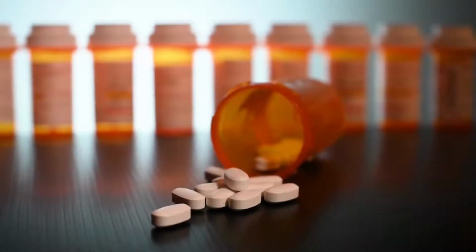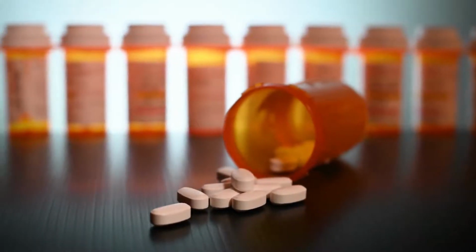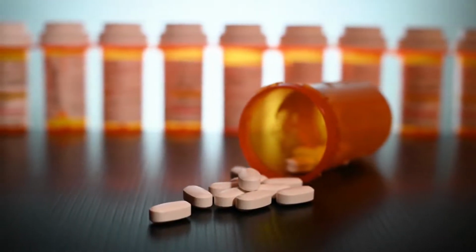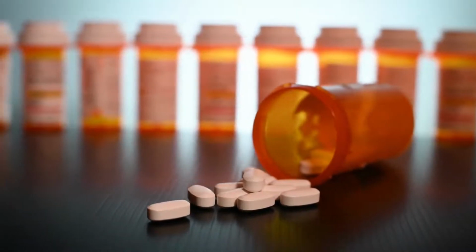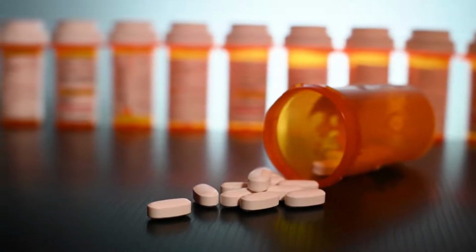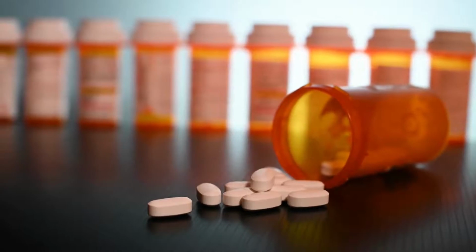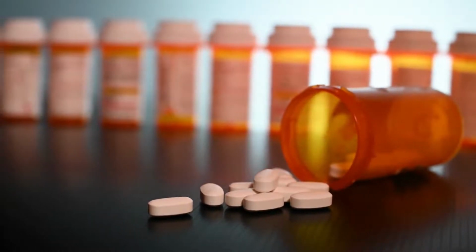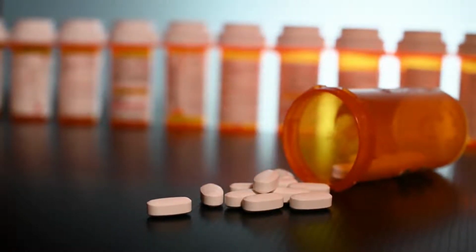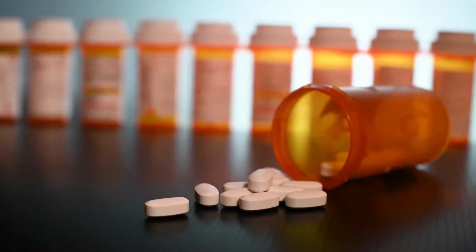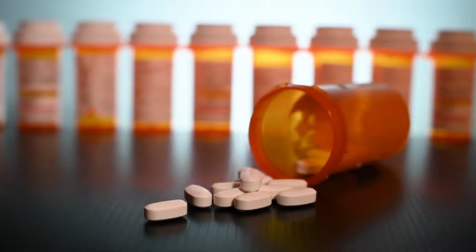What is the relation between RLS and medications? Certain medications have been associated with restless leg syndrome, such as antidepressants, withdrawal from sedative hypnotic drugs, antiemetics, antipsychotics, anticonvulsants, and antihistamines. Additionally, alcohol and opioid withdrawal have also been associated with RLS.